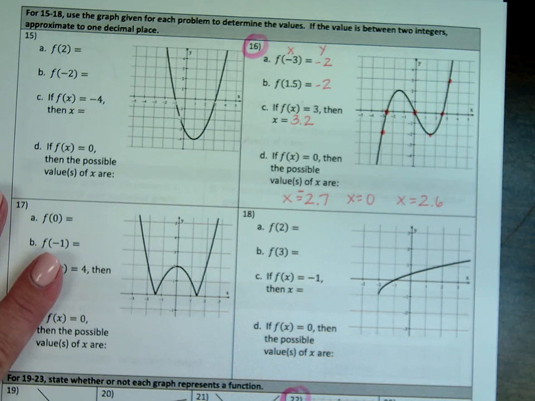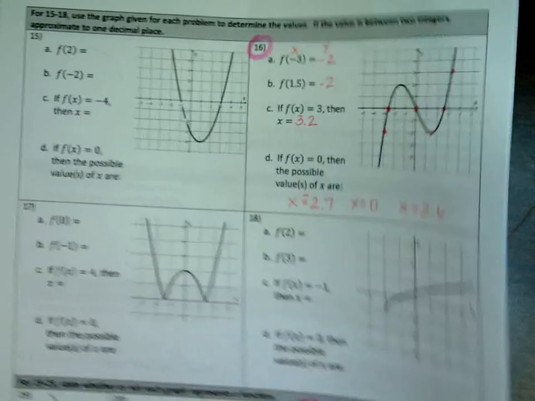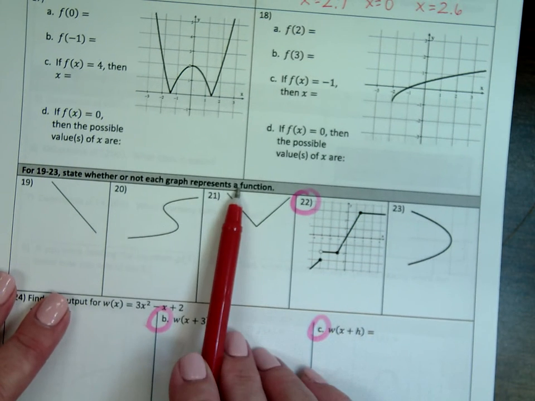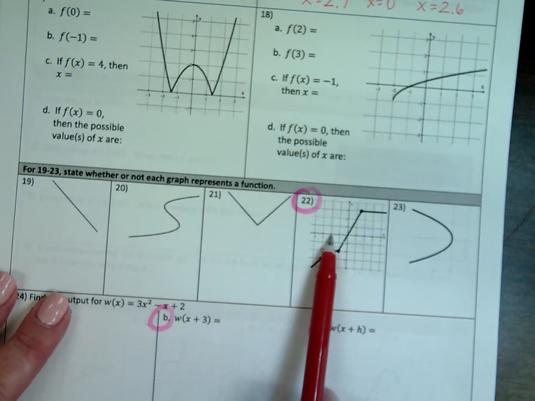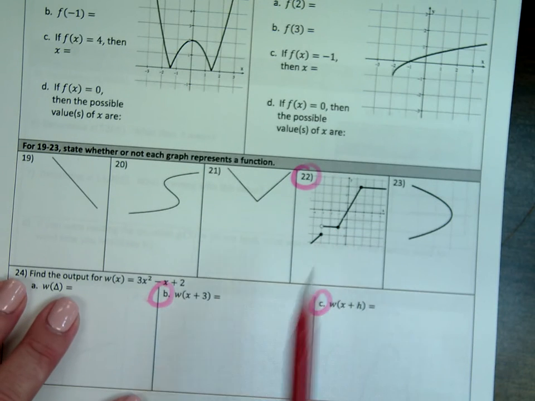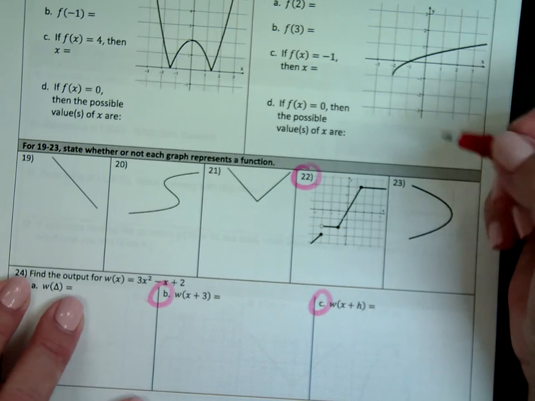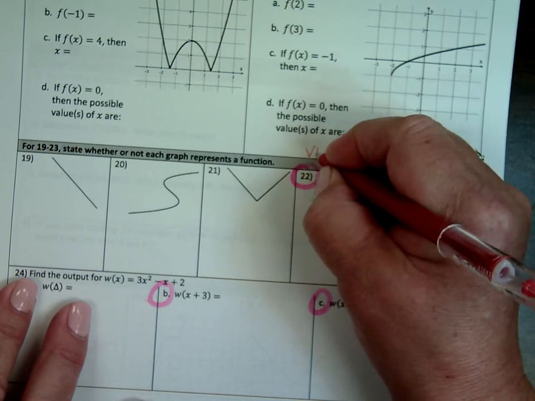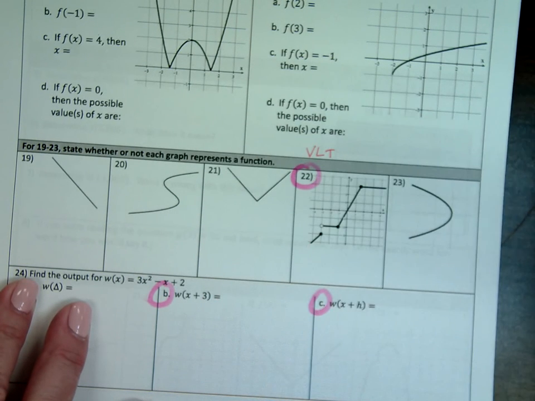All right, a couple more. This is the next set. They want to know, are these functions or not? And so we're looking at number 22 as our next one, because that's kind of one of the harder ones with the piecewise functions. So I want to do the vertical line test. This is all about the VLT, vertical line test. Is it going to go through once? Is it going to go through more than once?